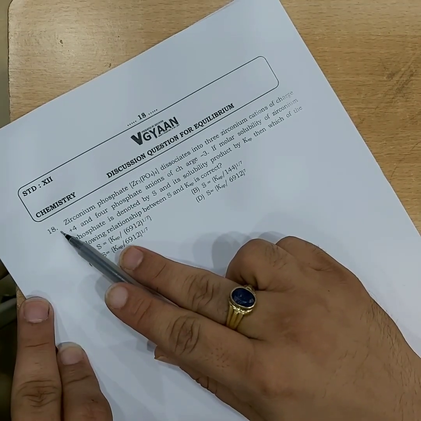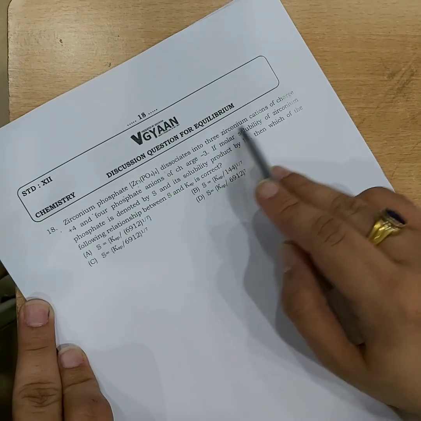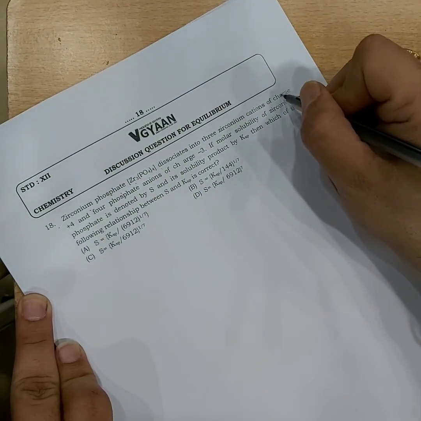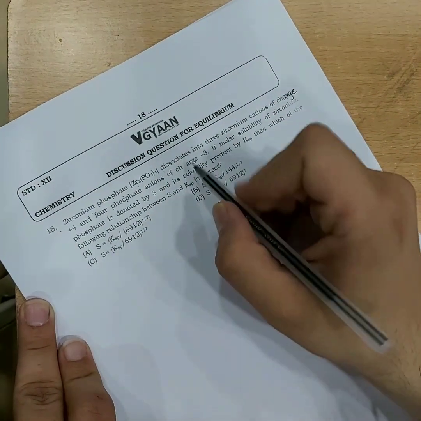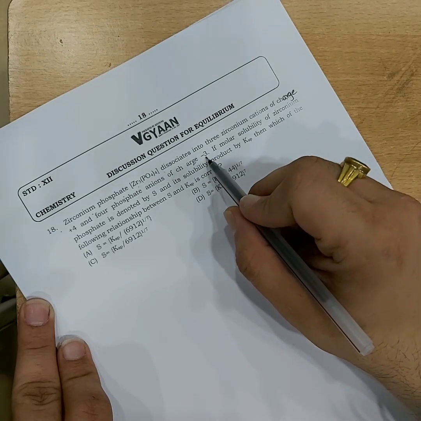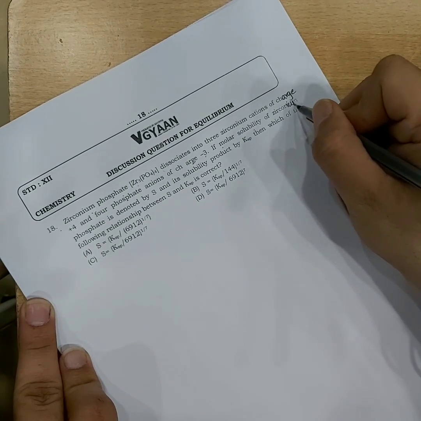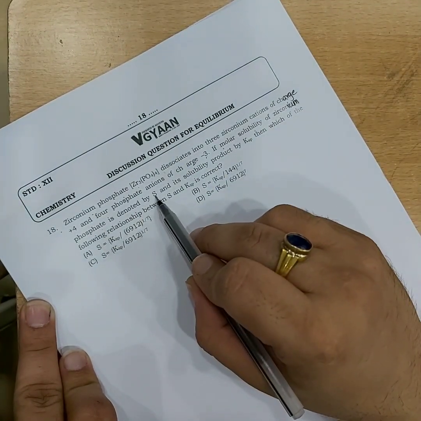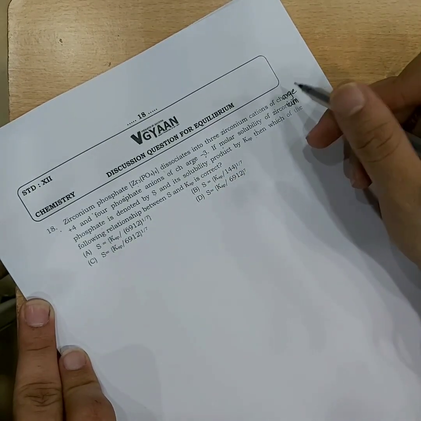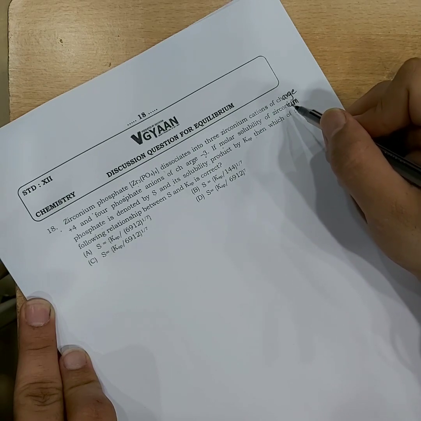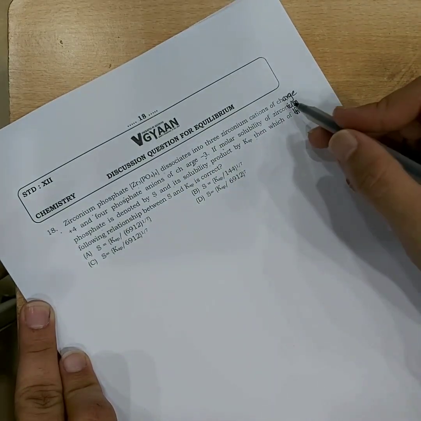Now let us have a look at question number 18. Zirconium phosphate, Zr3(PO4)4, dissociates into 3 zirconium cations of charge plus 4 and 4 phosphate anions of charge minus 3. If molar solubility of zirconium phosphate is denoted by S and its solubility product by KSP, then which of the following relationship between S and KSP is correct? They want us to solve this equation.